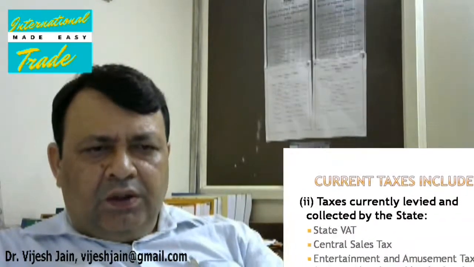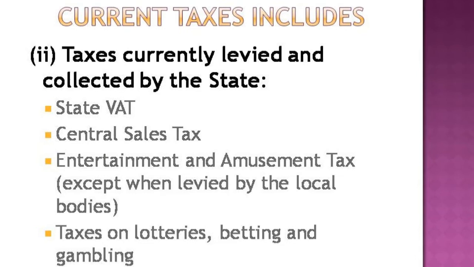and taxes which are currently levied and collected by the states. The first one is state VAT, second is central sales tax, third is entertainment and amusement tax, except when levied by the local bodies, and taxes on lotteries, betting, and gambling.